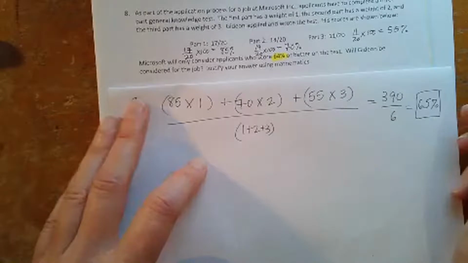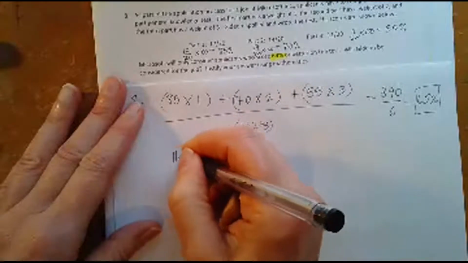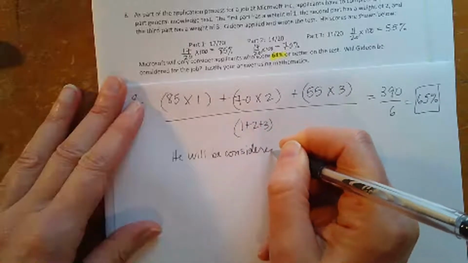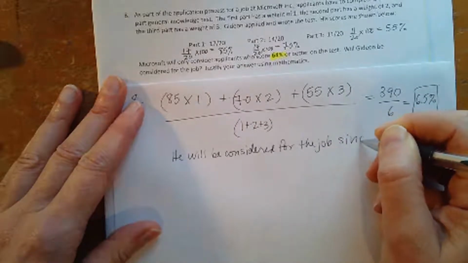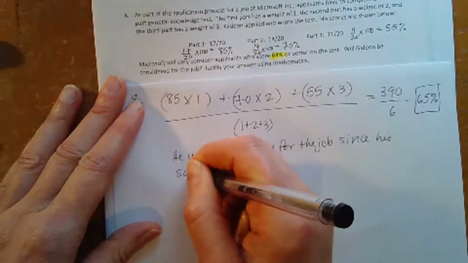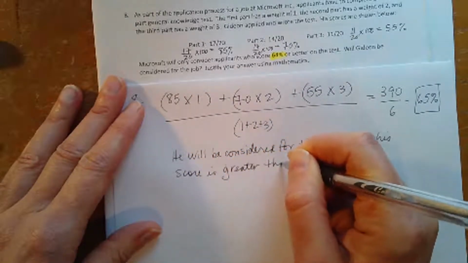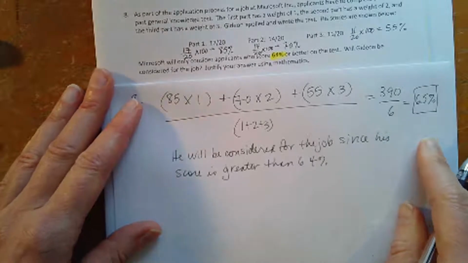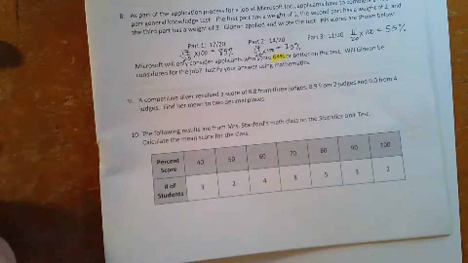All right, it says they will only consider applicants with 64 or better. Will he be considered for the job? So he will be considered for the job, since his score is greater than 64%. It's 1% higher, but that's all it takes. So that's how we do weighted means. It's not super complicated, but definitely more complicated than just a regular mean.